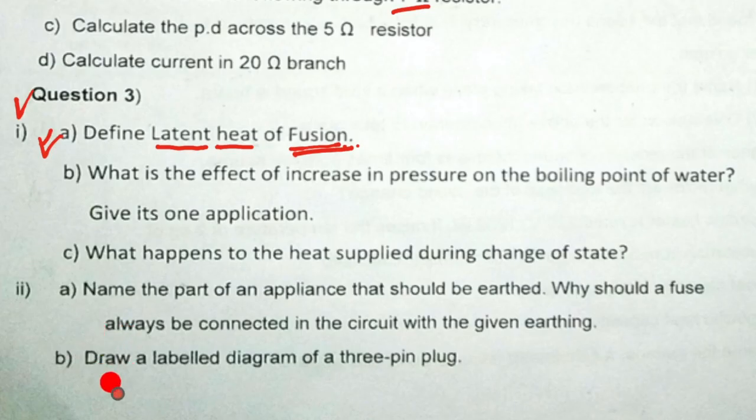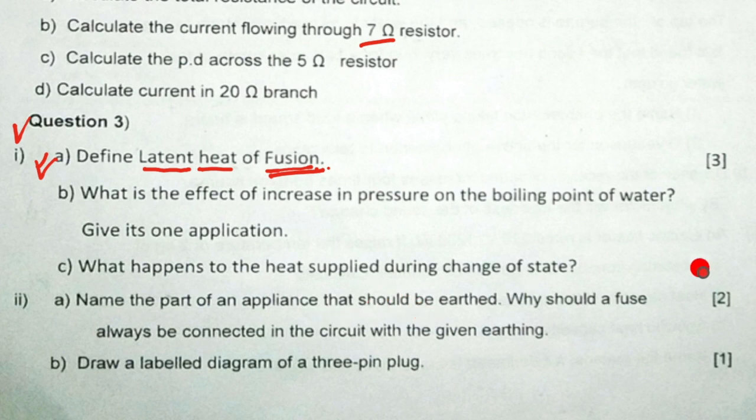We come to question 3, second part. A. Name the part of the appliance that should be earth. Why should a fuse be connected in the circuit with the given earthing? That is for 2 marks. So name the part will be for 1 mark. And why should the fuse always be connected in the circuit for this earthing? That will be the 2nd mark for this. And the B part, draw a label diagram of a 3-pin plug, and that is for 1 mark.